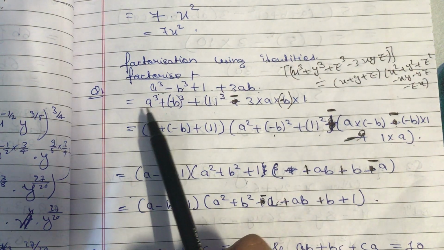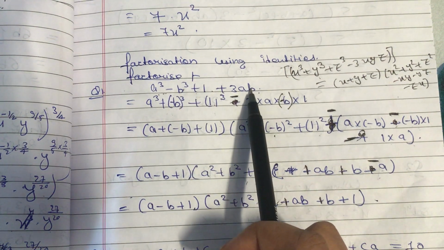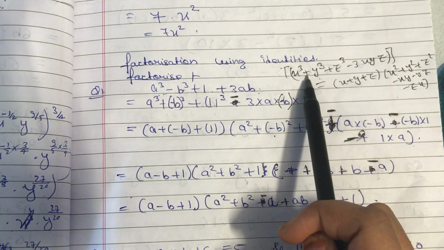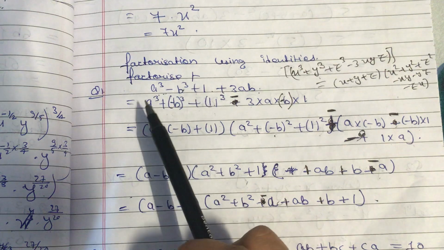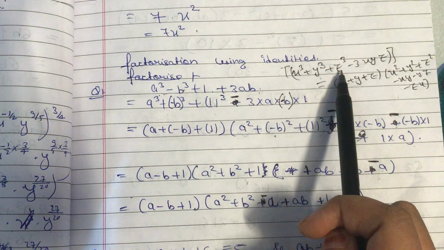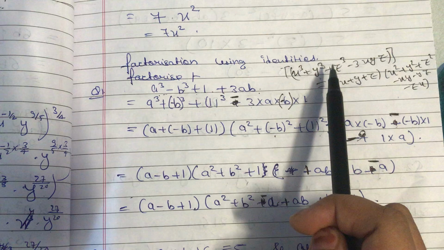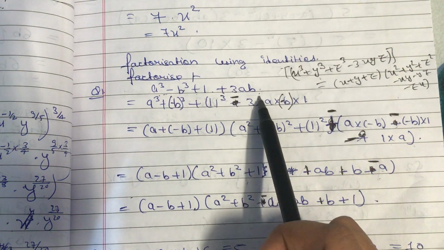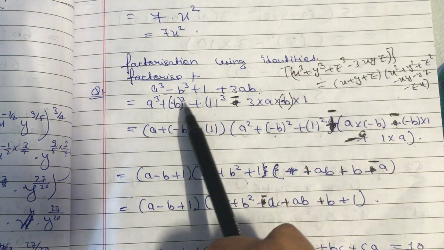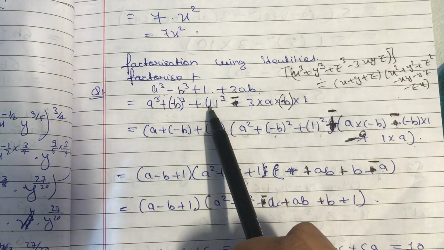Now, the first question is factorize a cube minus b cube plus 1 plus 3ab. If I compare this with this identity, it is very clear that in place of x I have a, in place of y I have minus b, and in place of z I have 1. 1 can be written as 1 cube. In place of minus 3 I'll write minus 3, into a, into, as my y is minus b, I'll write minus b, into z. Z is 1, so I'll write 1.